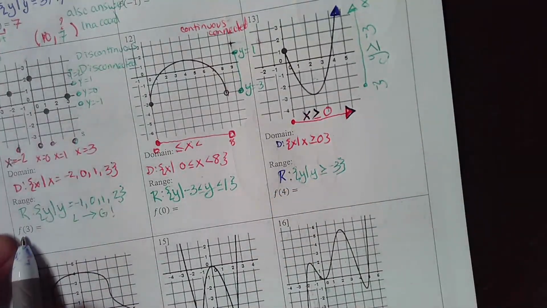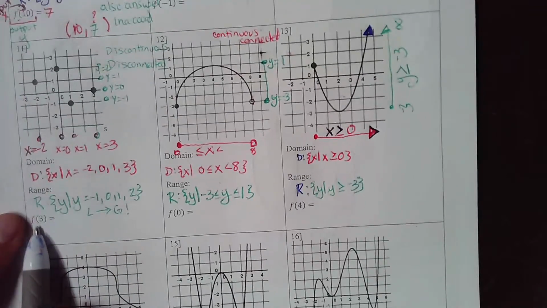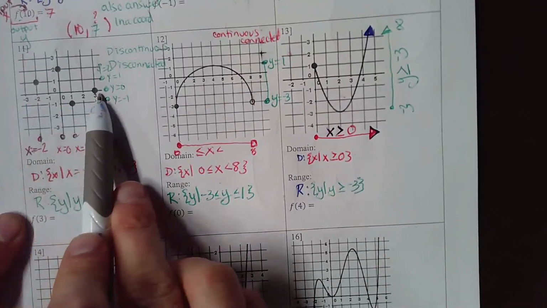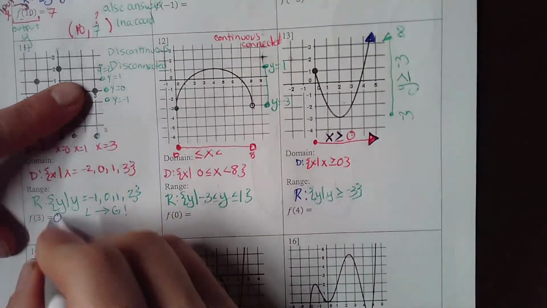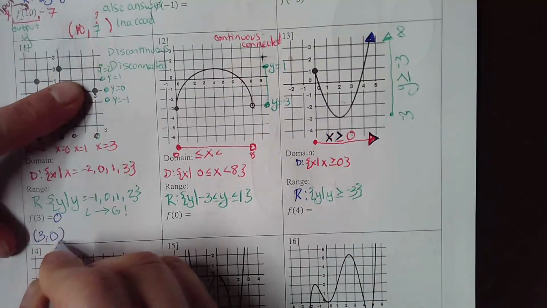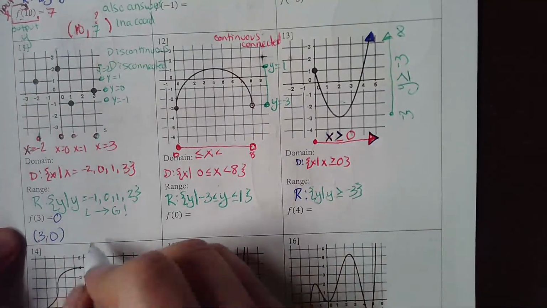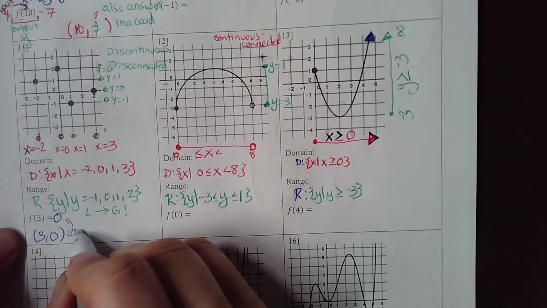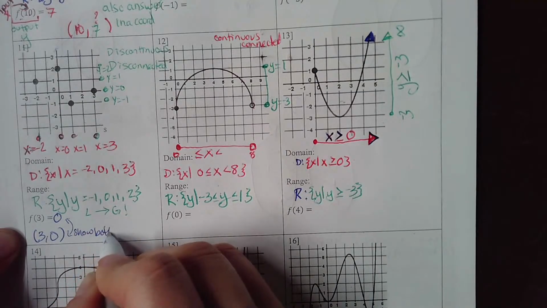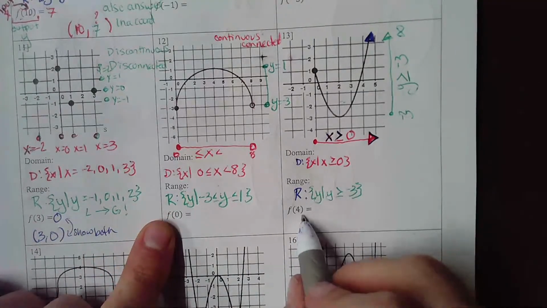Then it asks, what is f at input 3? Input 3 gives me output 0. We have the coordinate 3, 0. You should show both. You try f at 0 and f at 4.